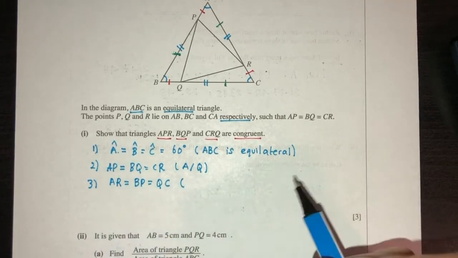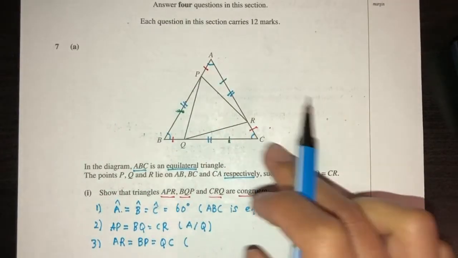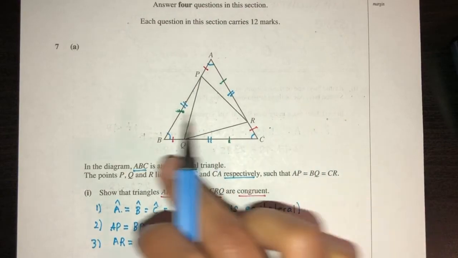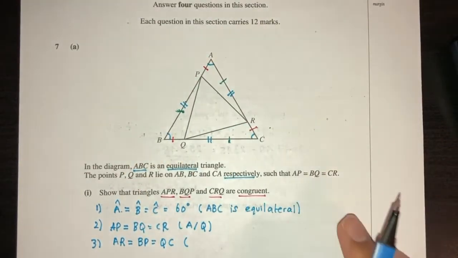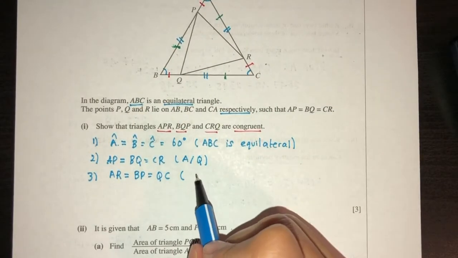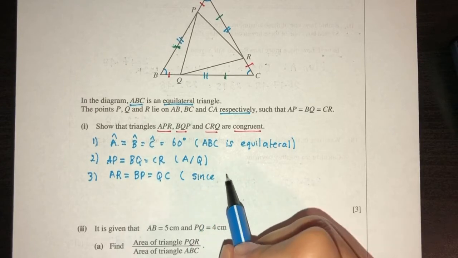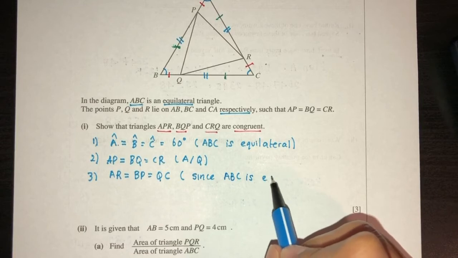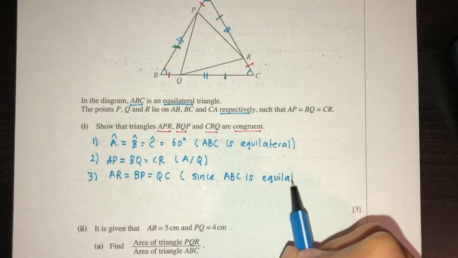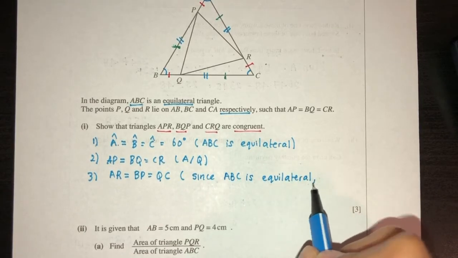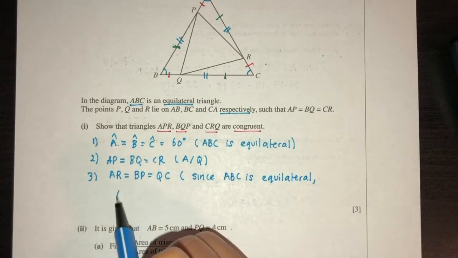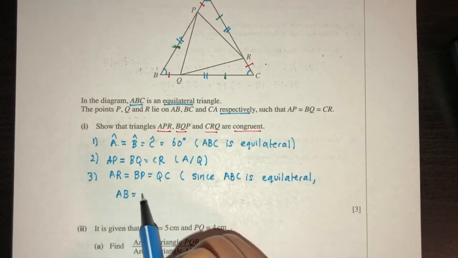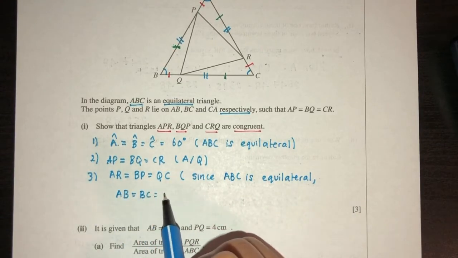So why is that? Because since ABC is equilateral, it means that all these sides are the same. So because of that we have all the sides are equal. AB is equal to BC equal to CA.